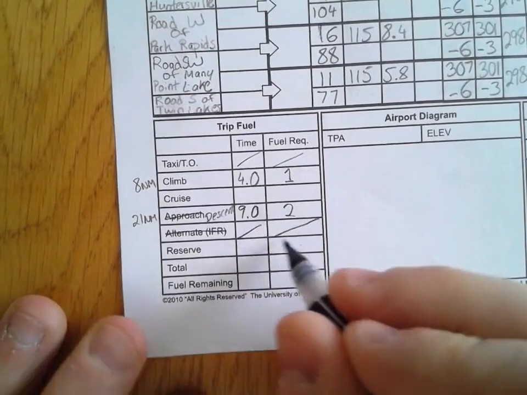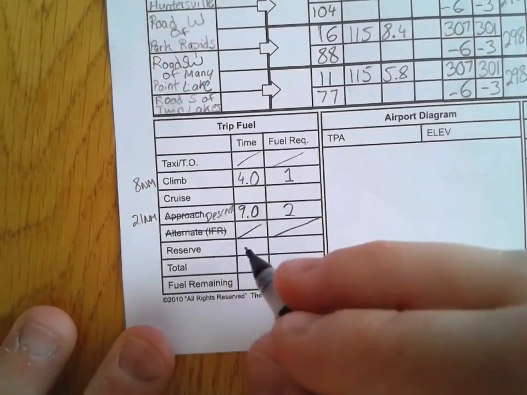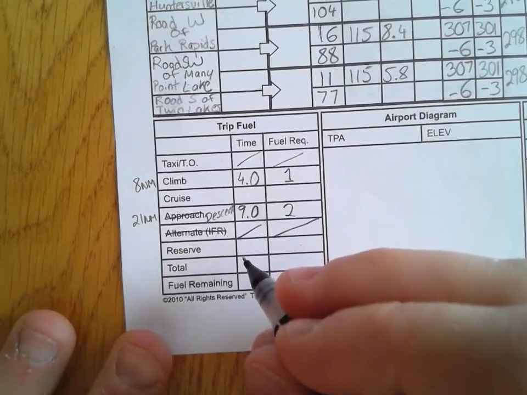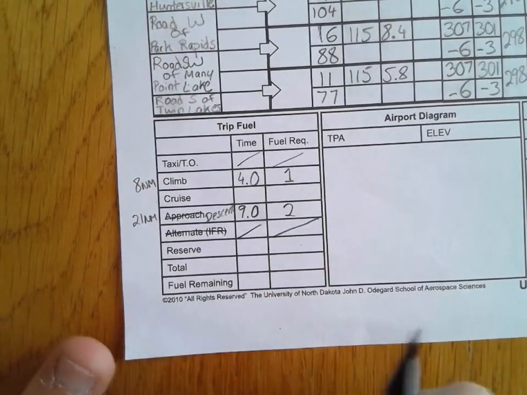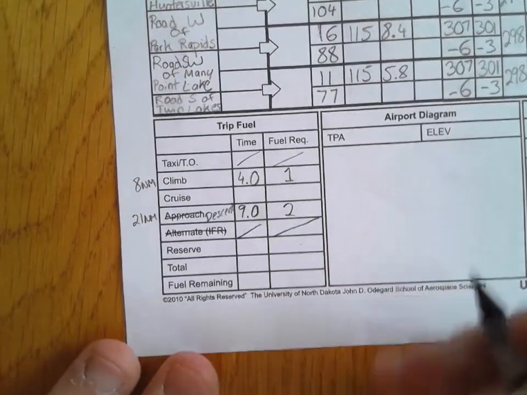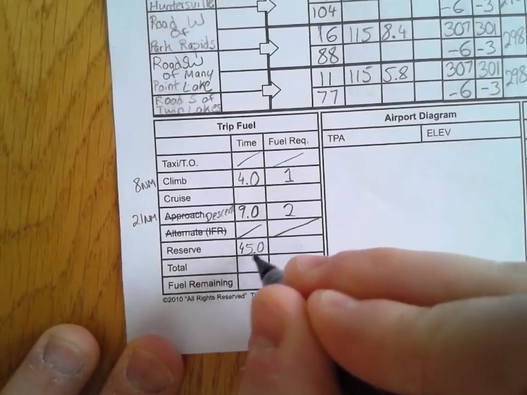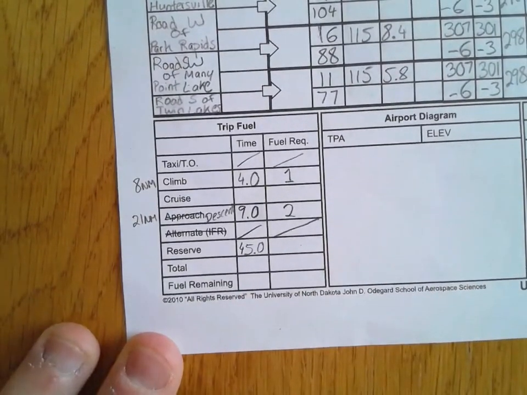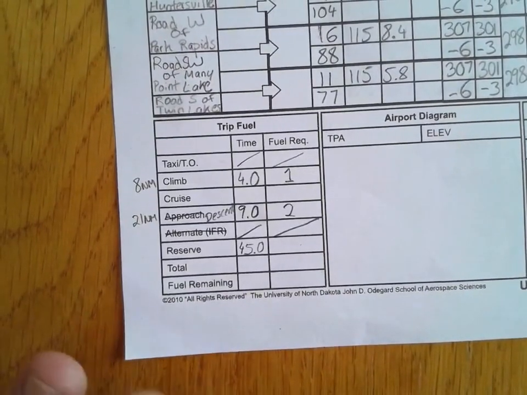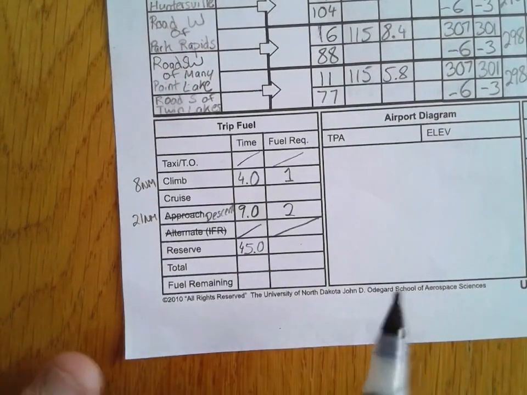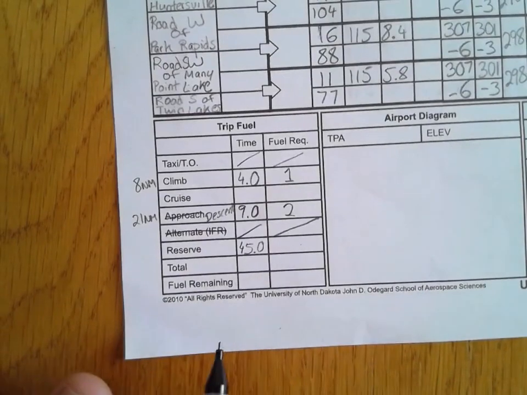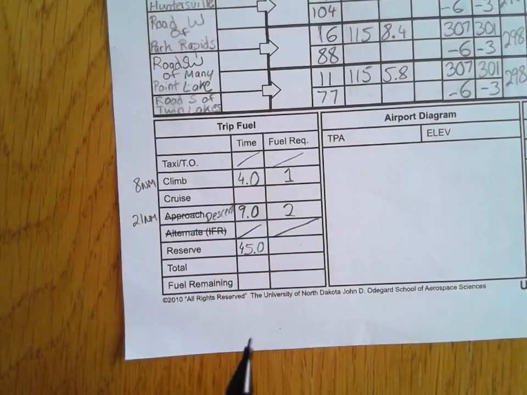Okay. Now for alternate, this is only a consideration for IFR aircraft, so that's not something that we're worried about. Reserve, we always, according to UND safety policies and procedures, need to carry a 45-minute reserve. So this time here will always be 45.0, so we'll use the E6B to calculate how much fuel that actually is. We'll also use the E6B to calculate our cruise fuel. Then we'll determine the total fuel that we need for the flight, and then the fuel that we'll have after we arrive at our destination.